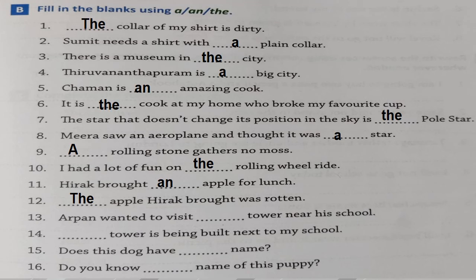Number 13. Arpan wanted to visit the tower near his school. Number 14. A tower is being built next to my school. Number 15. Does this dog have a name? And the last one. Do you know the name of this puppy?